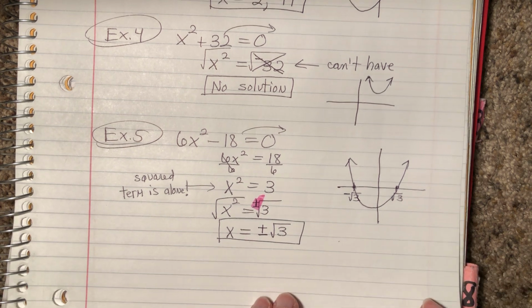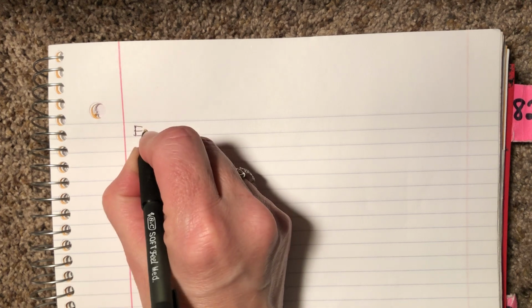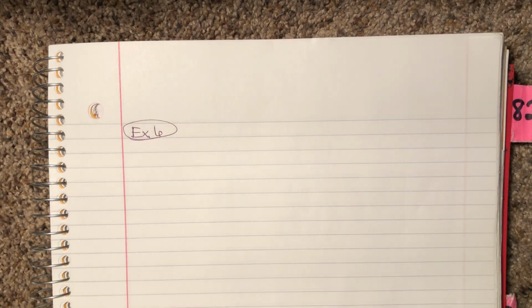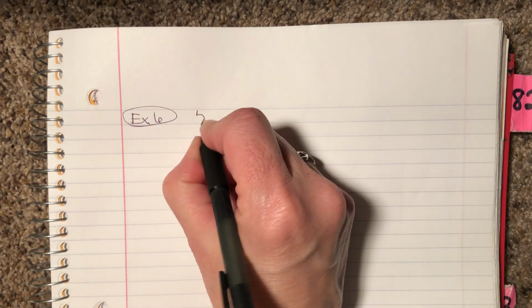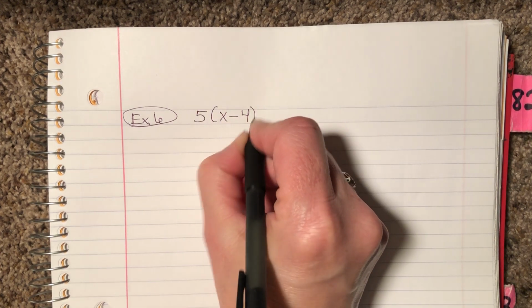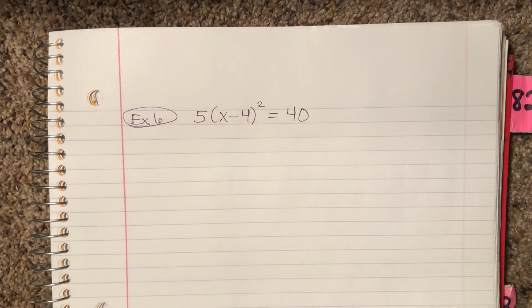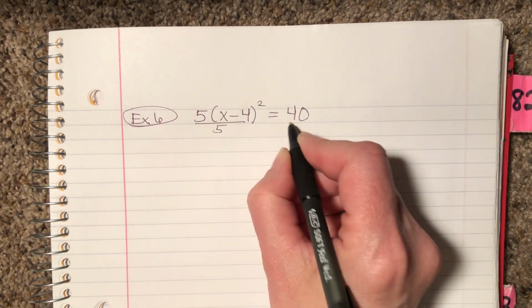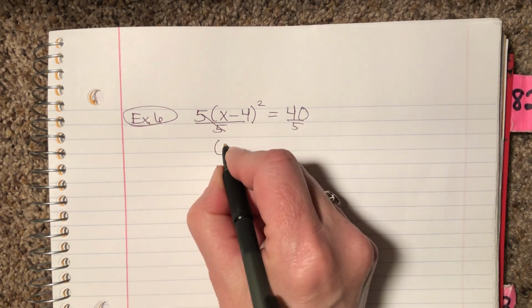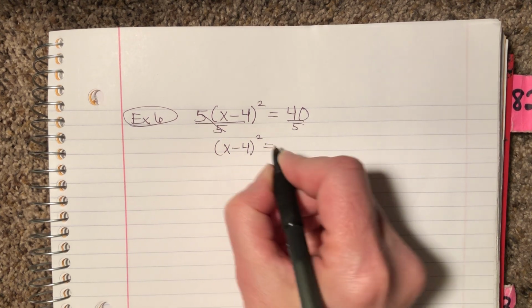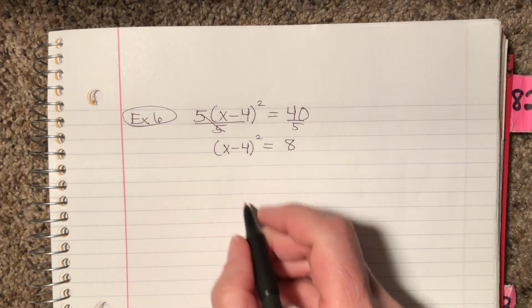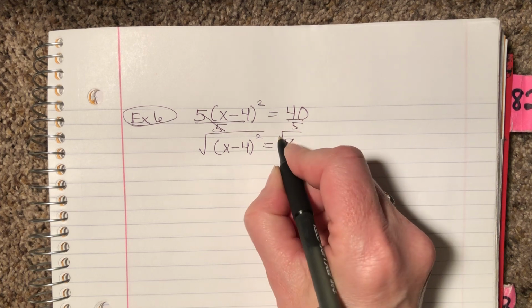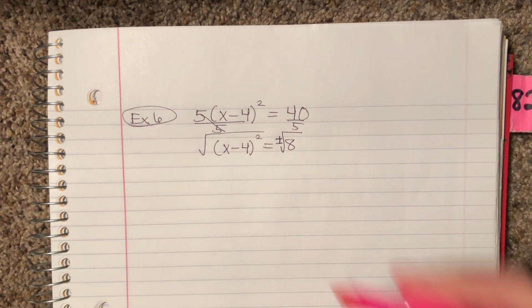Now I'm going to turn the page for this one. That was example 5. Okay, example 6. I think we might have one more after this, maybe. 5x minus 4 squared equals 40. Well, we don't have a squared term alone, so I'm going to divide both sides by 5. And I get x minus 4 squared equals 8. The squared term is alone. Now I can take the square root of both sides, put a plus and a minus here.